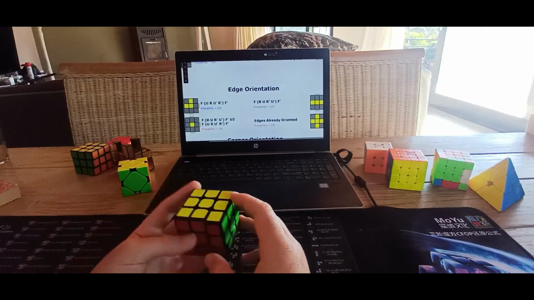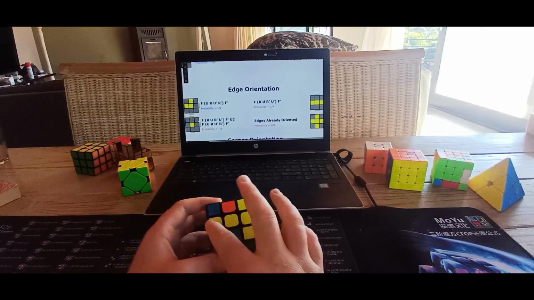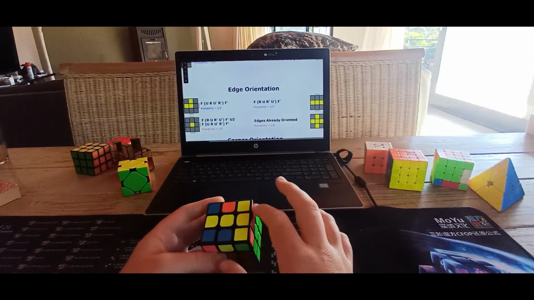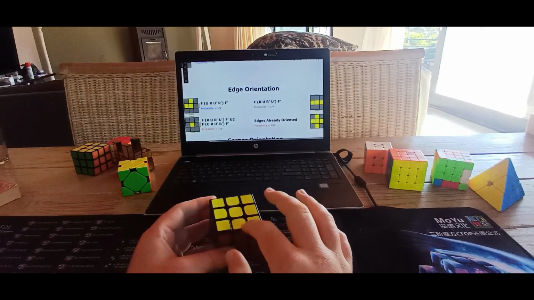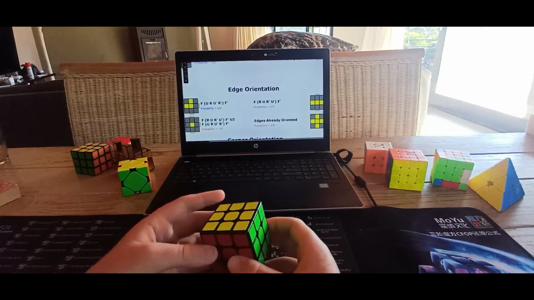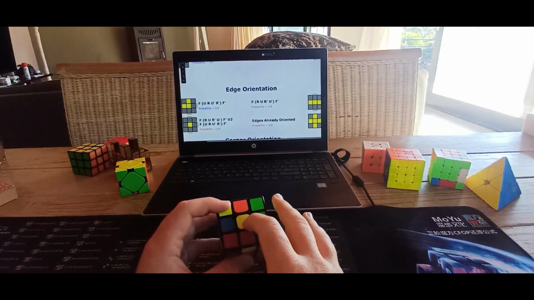So the first step in doing 4-look last layer is identifying a case, so this one's a line, doing its algorithm, and making the yellow cross. So let's get started. Okay, first case, dot.